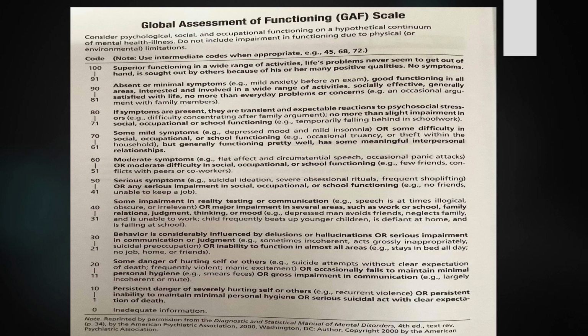In DSM-5, all of that was eliminated. There's one axis, and everything on that axis includes all axes 1 through 5. The things that are at the start of axis 5 or axis 1 on DSM-5 are the most important ones.